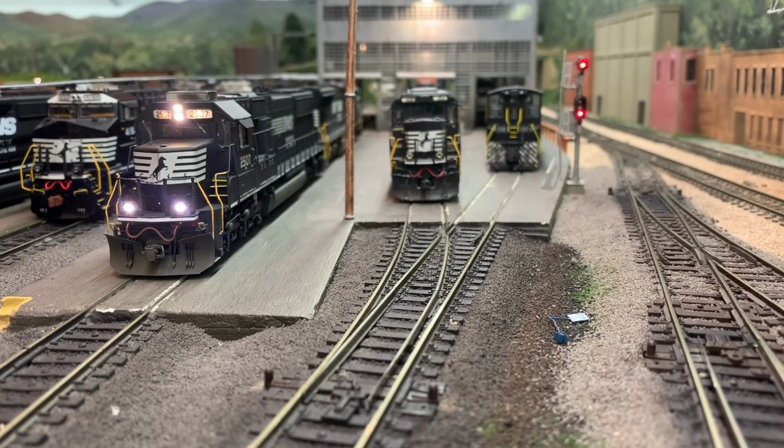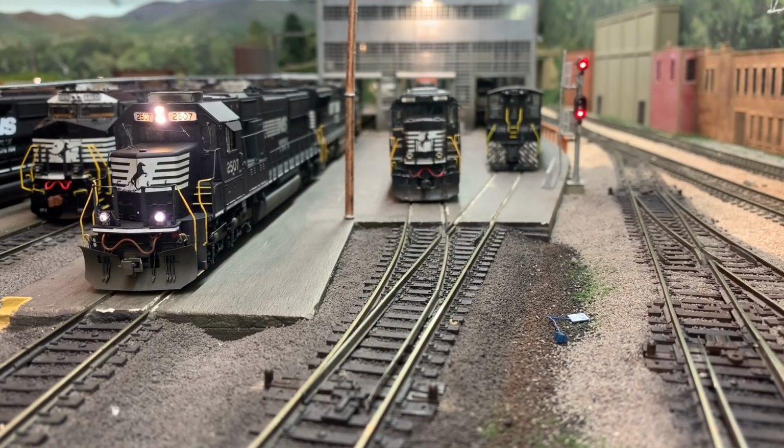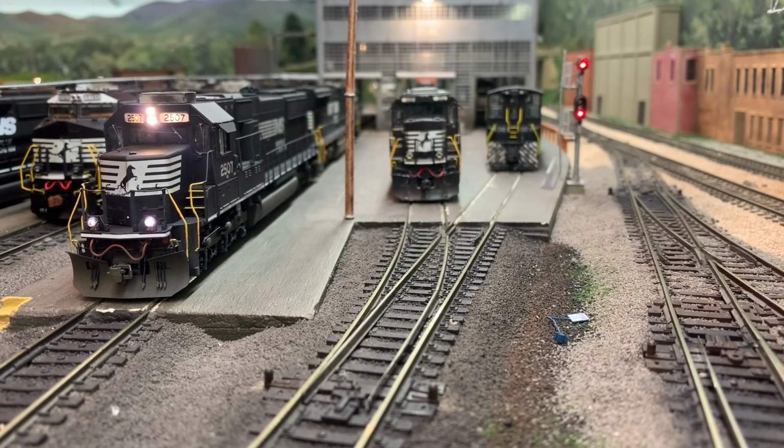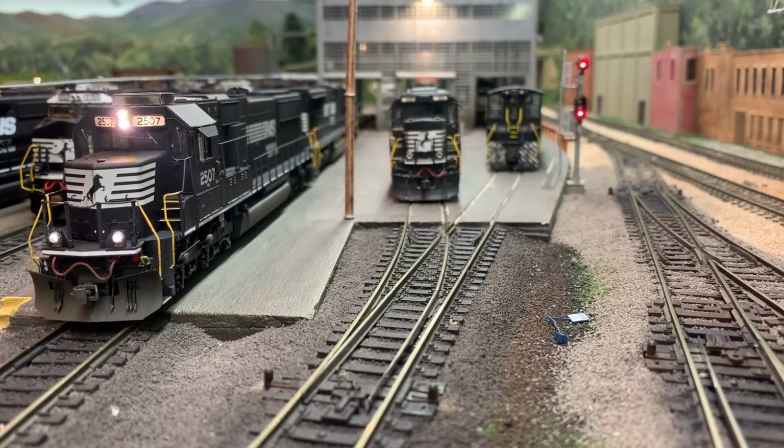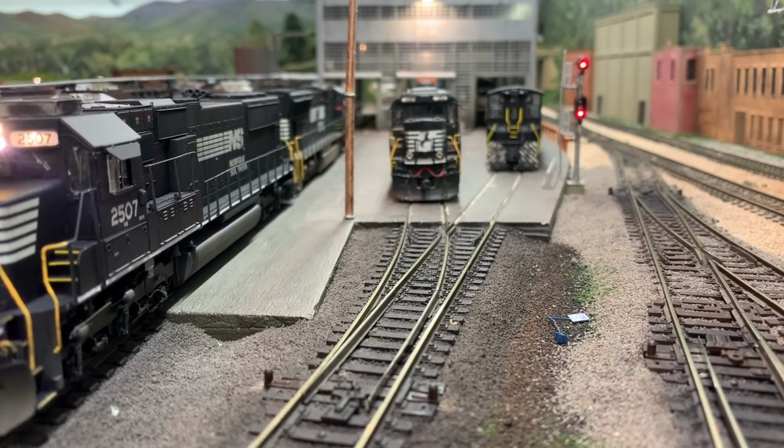Meanwhile, the helper crew gets the engines ready to hook onto the back of the train. For today's helpers, we're going to use 2 EMD SD70s. Now, typically, you'll see AC power or alternating current power on coal trains. However, that's not always the case in Asheville. We've noticed that over the years, they'll use just about anything they've got in the yard.